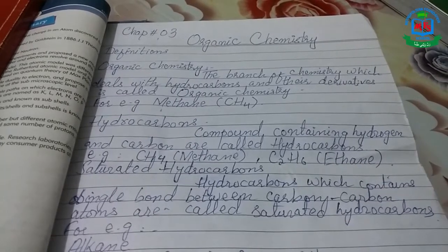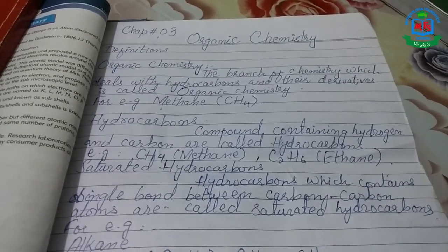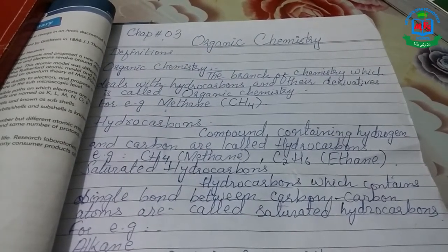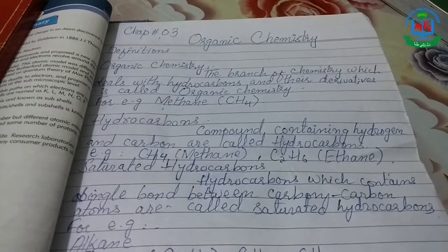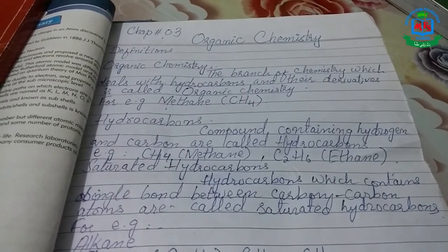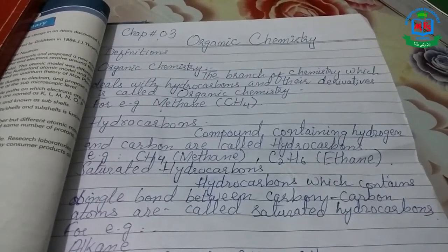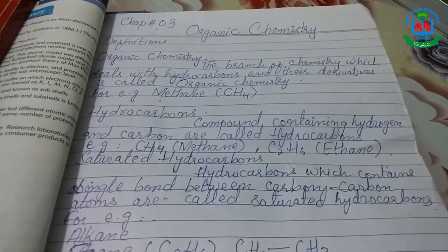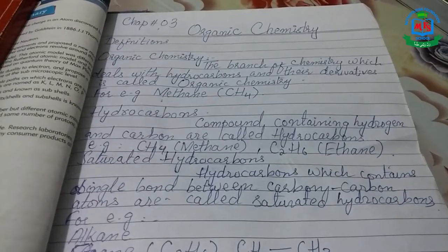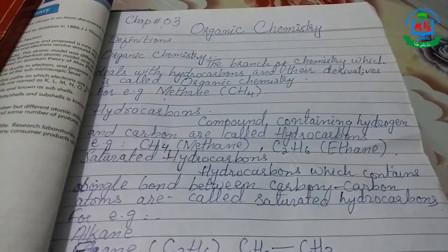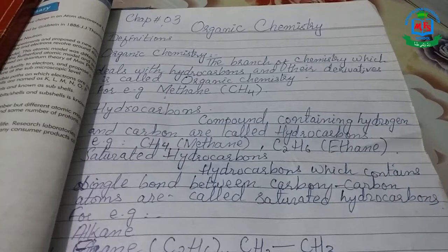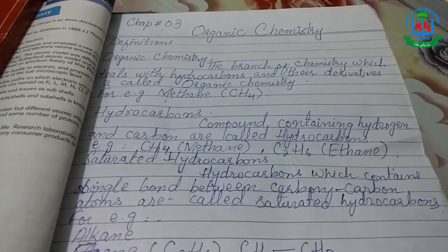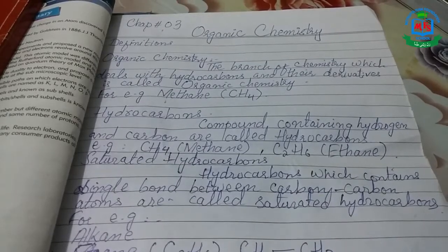We can also define organic chemistry as the branch of chemistry which deals with hydrocarbons and their derivatives. We study the properties, characteristics, and structure of hydrocarbons. This branch of chemistry is called organic chemistry.